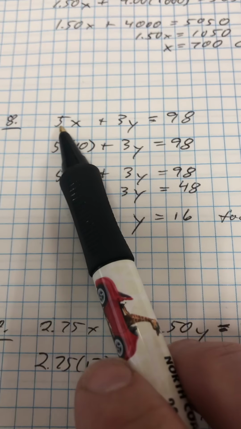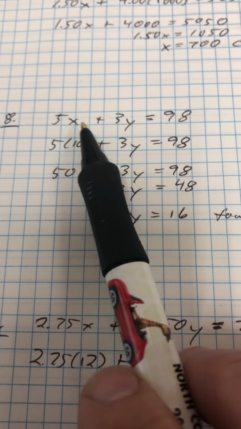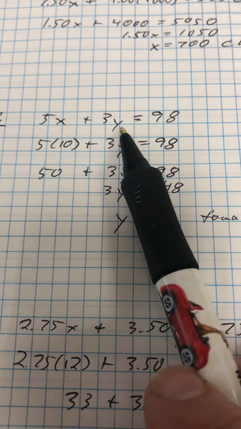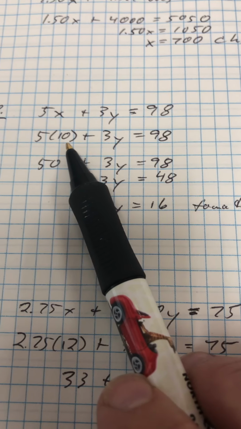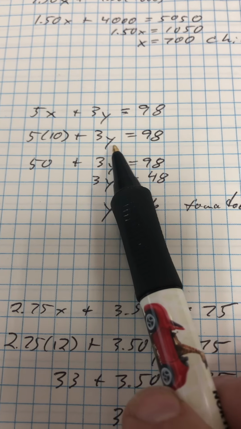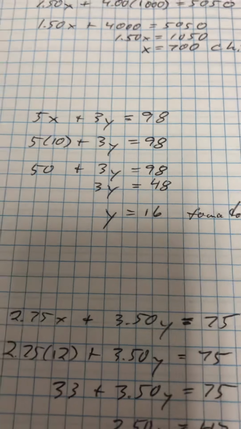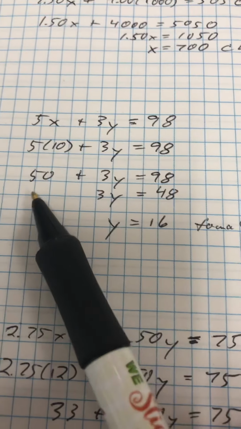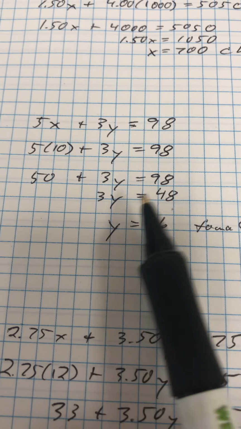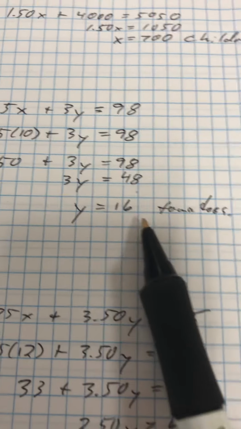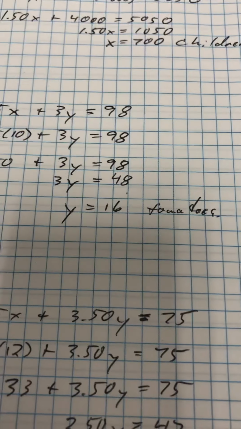So I have $5 for each pumpkin, $3 for each tomato, and it all equaled $98. They sold 10 of those pumpkins. How many tomatoes? Y is what I'm going to solve for. So 5 times 10 is 50. I subtract 50 from both sides, and then I divide both sides by 3 in order to get y by itself, and that would be 16 tomatoes.